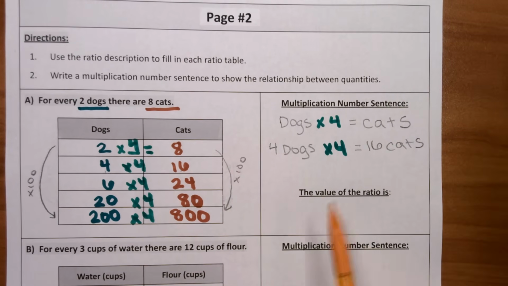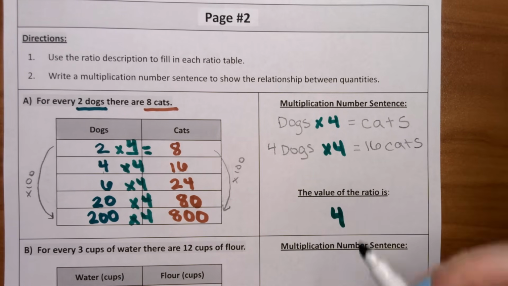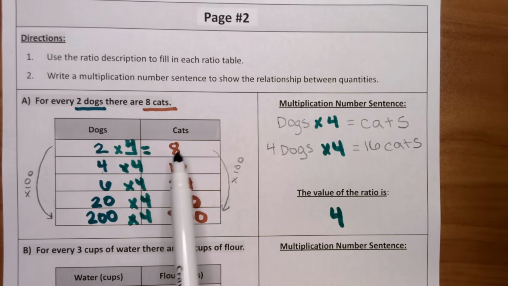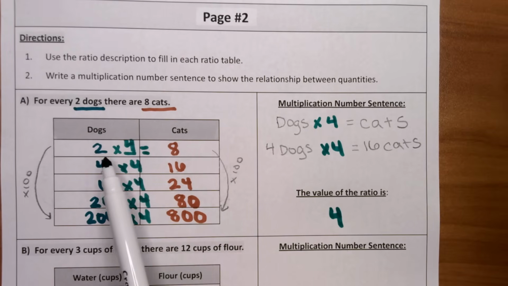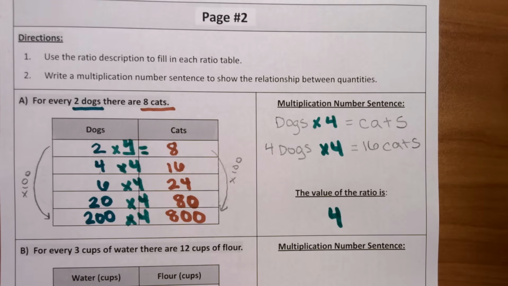And so the value of our ratio is 4. Now, the value of our ratio is also 4 because I could take our cats. 8 divided by 2 is 4. 16 divided by 4 is 4. So multiplication and division are inverses.